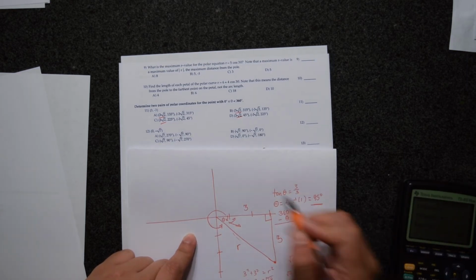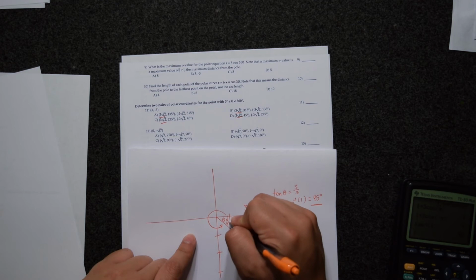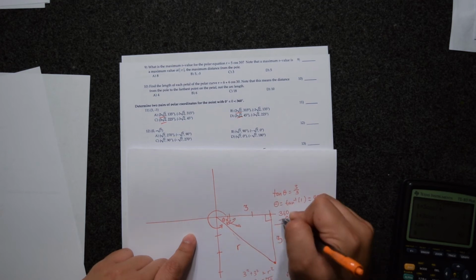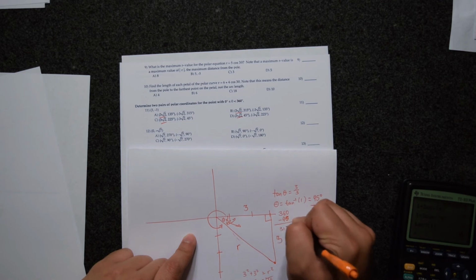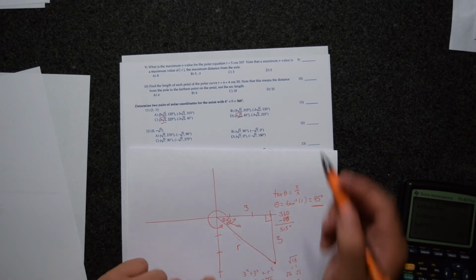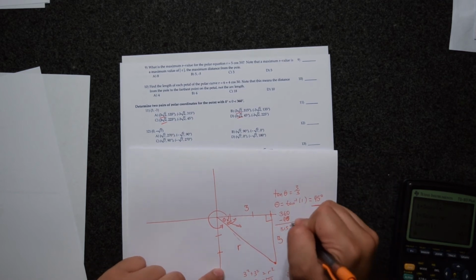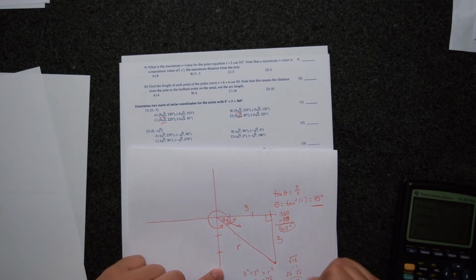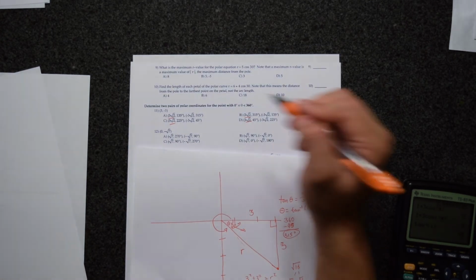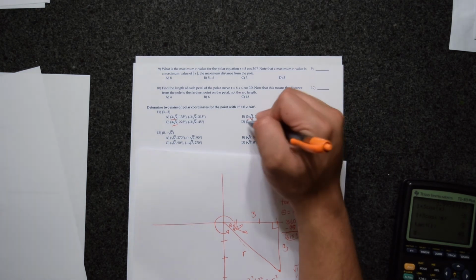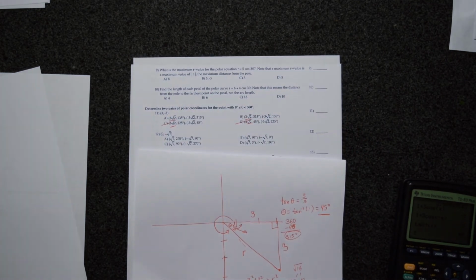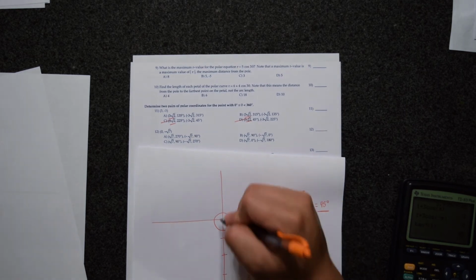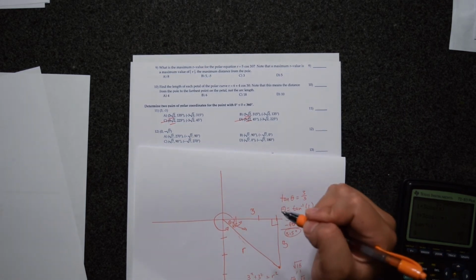So if this is 45 degrees, then this whole angle is 360 minus 45, which is 315 degrees. So we know our first angle has to be 315 degrees with 3 square root of 2, which knocks out a couple of these. It's not 45 degrees, and it's not 225 degrees and 45 degrees. How do we get the other polar coordinate, though?